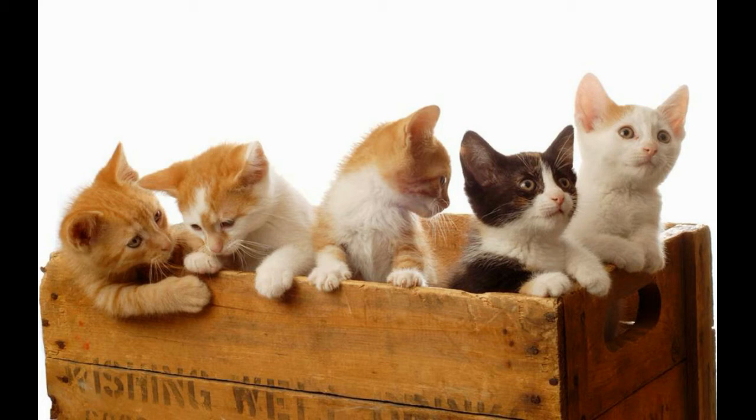Even their behavior. Some of them are very sweet, some of them are very snobbish, and some of them are easily irritated. These are also part of genetic diversity.